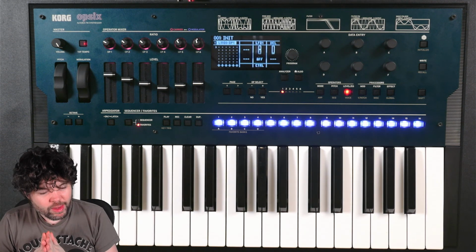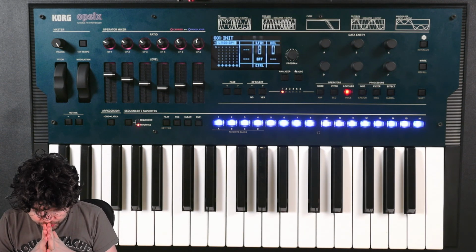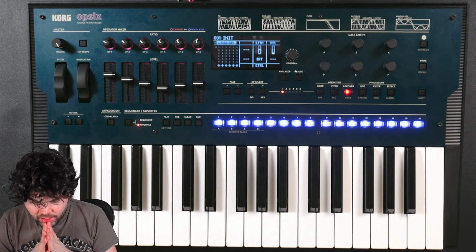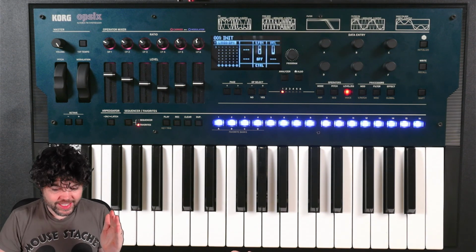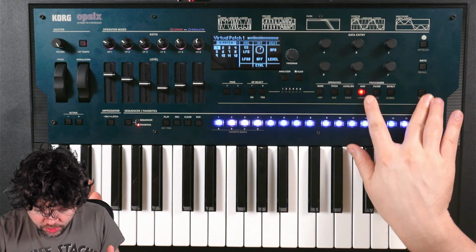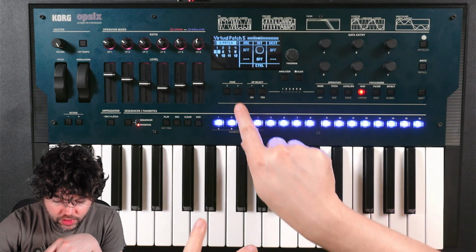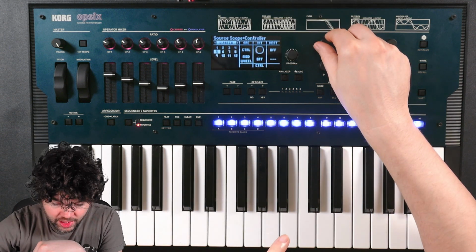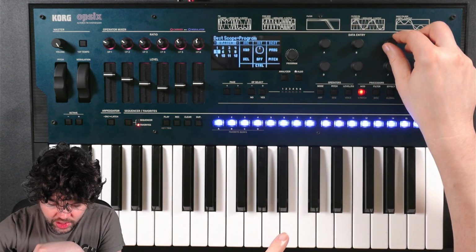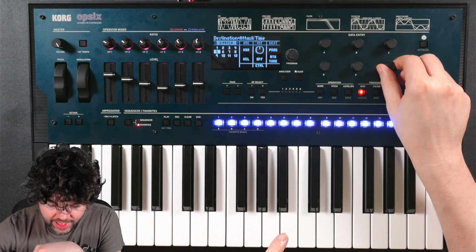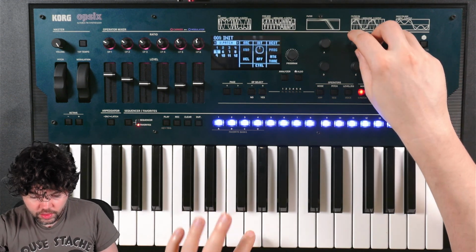One thing I'm thinking about is maybe with higher velocity, I'll make the attack shorter. So let's go to the mod matrix. Now I could do this per operator, but I can simply say keyboard velocity to program attack level.